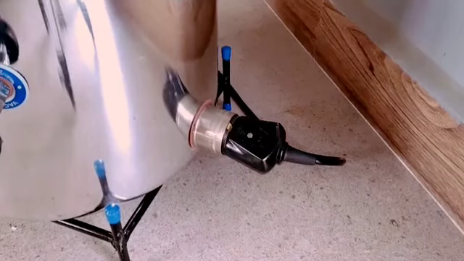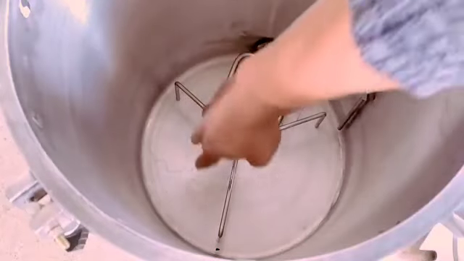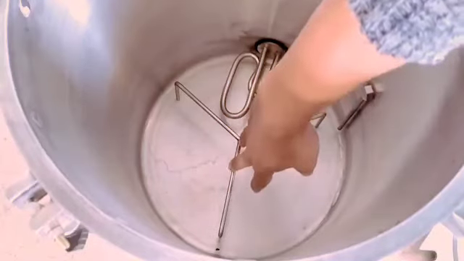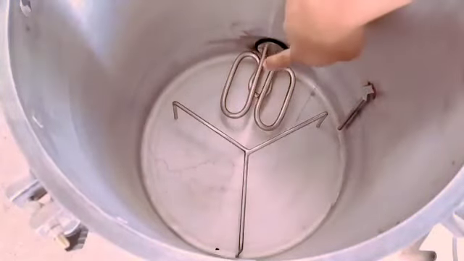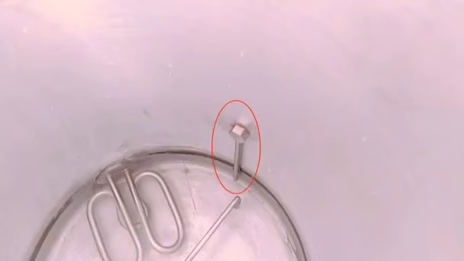Power supply port. Tripod stand for supporting the tray that houses the items to be sterilized. Immersion heater, which acts as the heat source for the sterilization process. Inner part of the vacuum release valve.